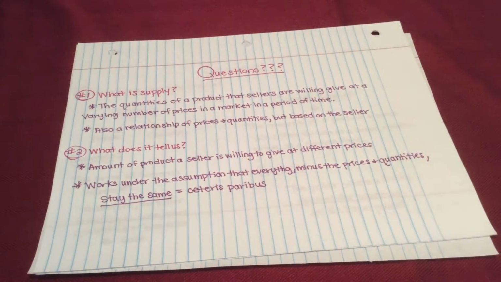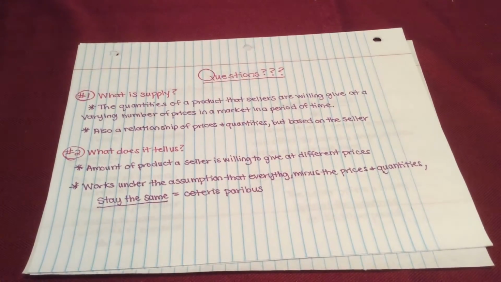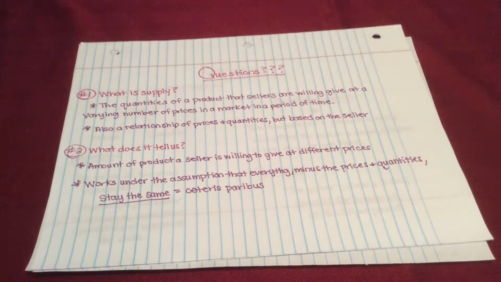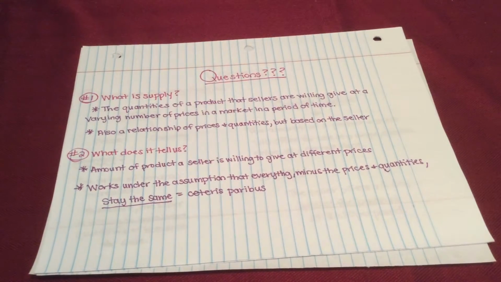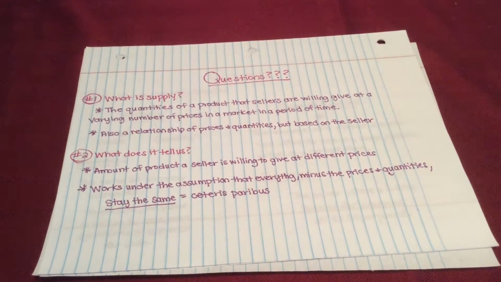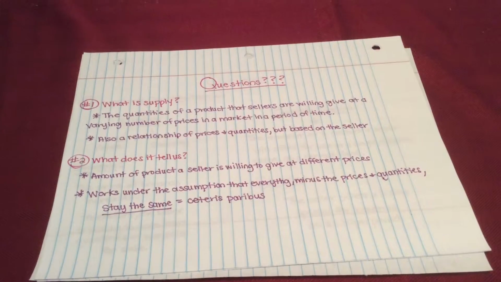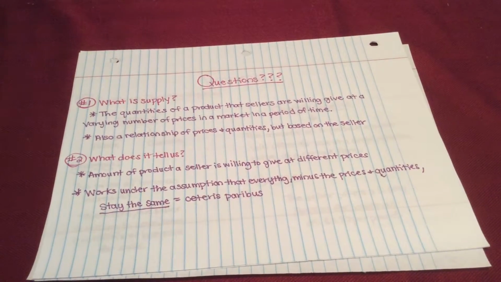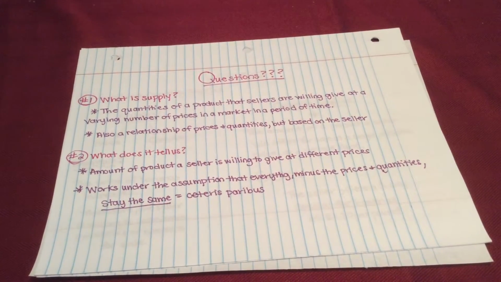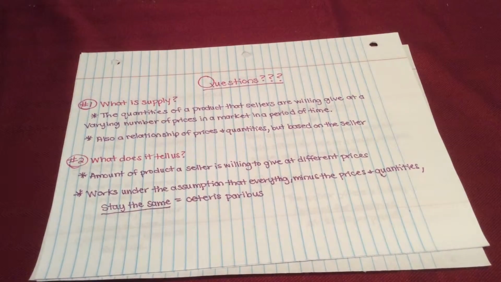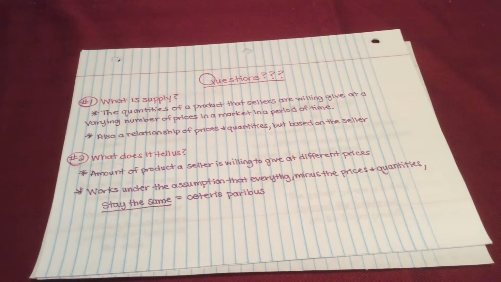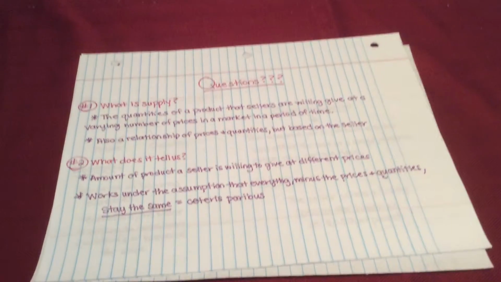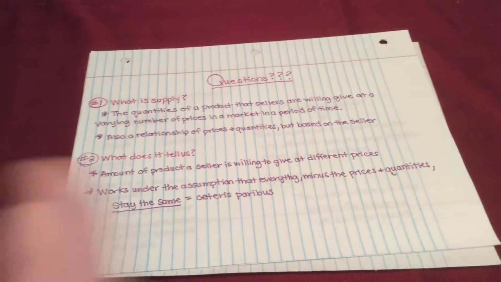So what does supply really tell us? Supply tells us the amount of product that a seller is willing to give at different prices. So basically what the price of a product that you're going to buy from them is going to be and how much of it they're going to give. We need to remember, just like demand, that supply works under the assumption that everything minus the prices and quantities stays the same. So that's a continuing concept that we need to remember as we go through both demand and supply here.